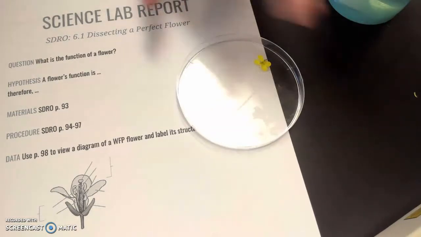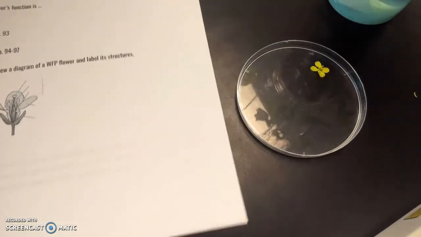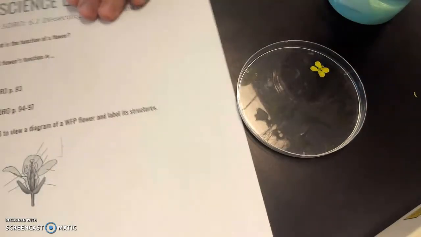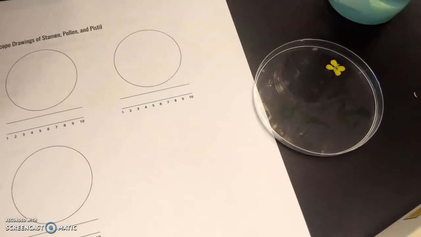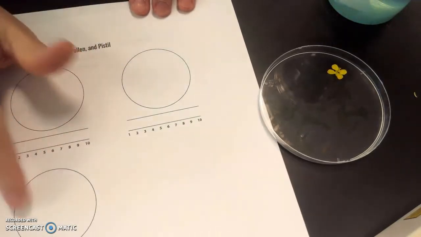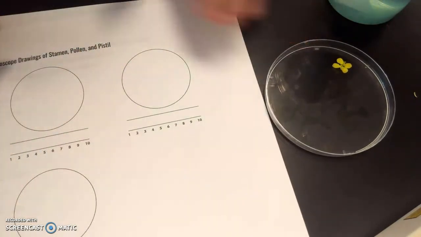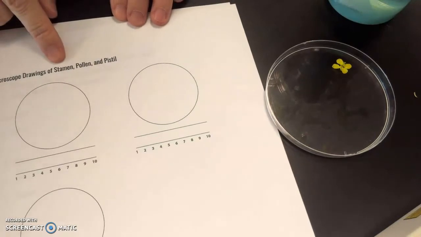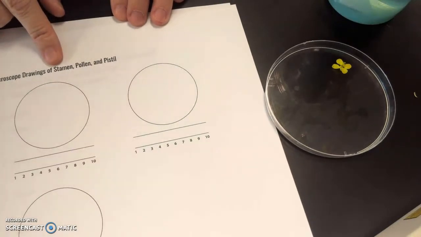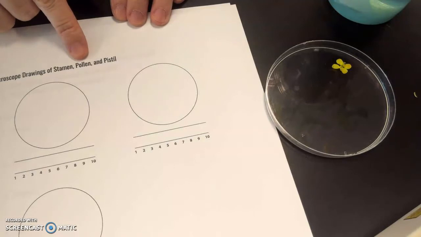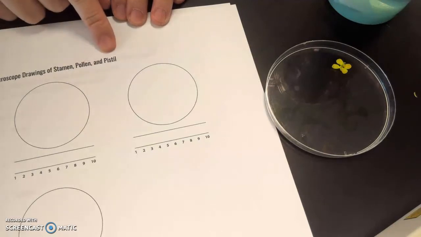Okay, so now we're going to go through our procedures, and you are going to be doing 3 microscope drawings of the different parts. We're going to be looking first at the stamen, which is the male part of the flower. Then we will hopefully shake off some pollen grains and look at those under the microscope, and then we'll also hopefully see the pistil, or the female part of the flower.